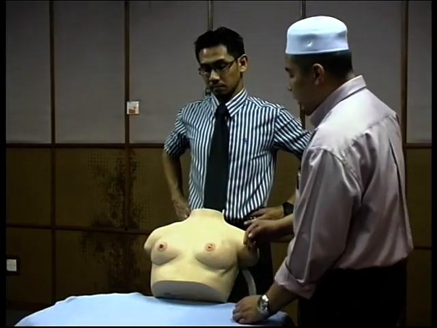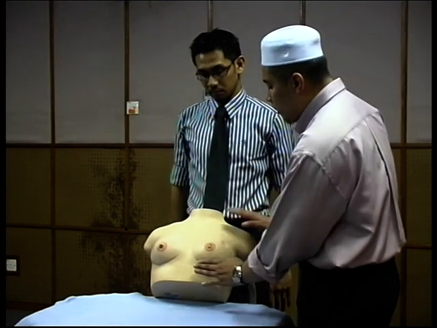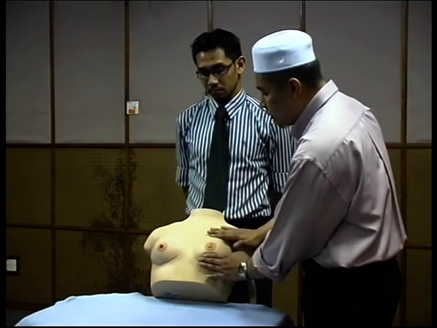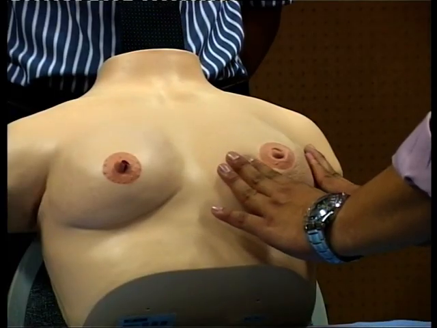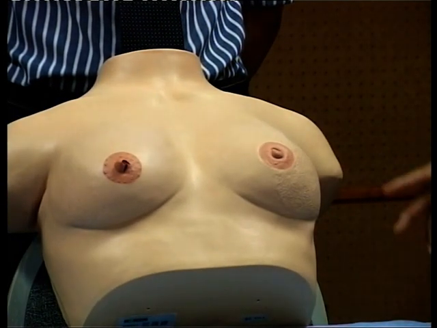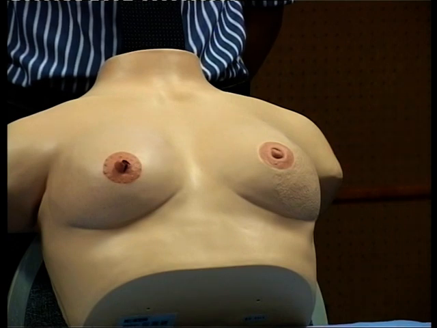Okay, next, again, check for nipple discharge in 2 directions. And lastly, examination of the axilla.